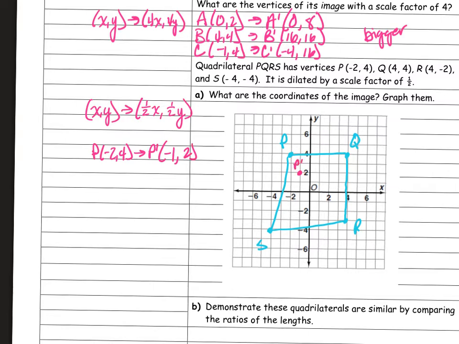So here's P prime. And Q is at (4, 4). And it would become Q prime, which would be (2, 2). And R is at (4, -2), which is going to become R prime, which is going to be (2, -1).